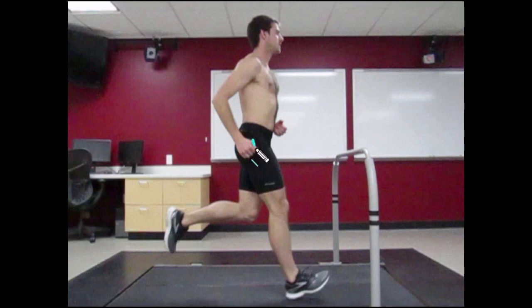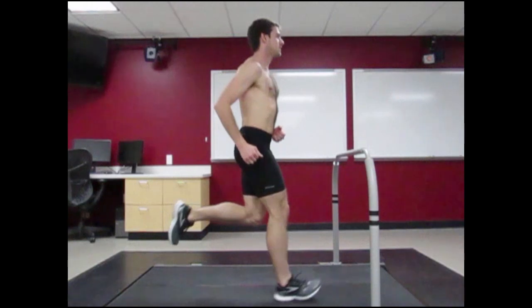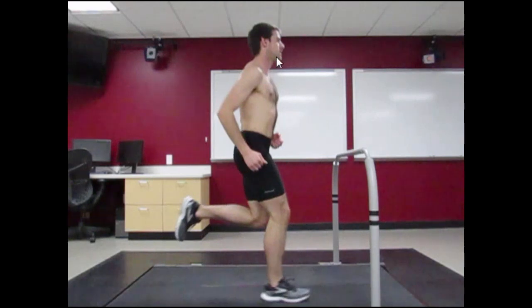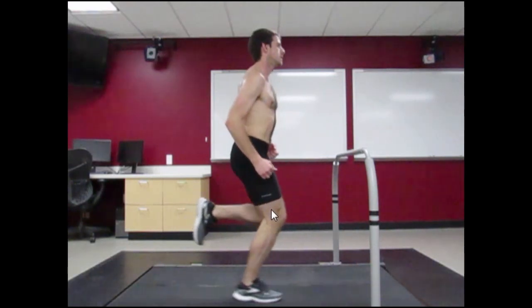In rear foot strike runners, the amount of knee flexion at initial contact is rather limited, with the angle being roughly 10, 15, maybe as much as 20 degrees at the point of contact. As we advance our gait cycle, notice the foot comes in full contact with the treadmill surface. Our center of mass reaches its low point at mid-stance. We have increased knee flexion all the way until this point.